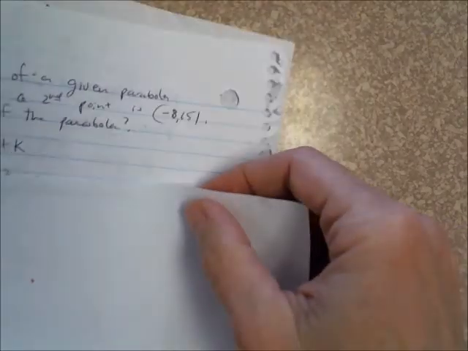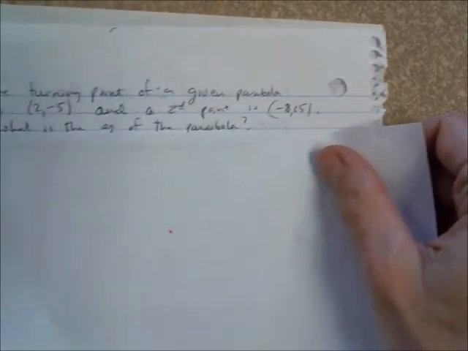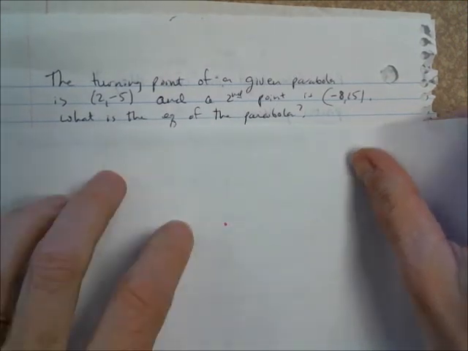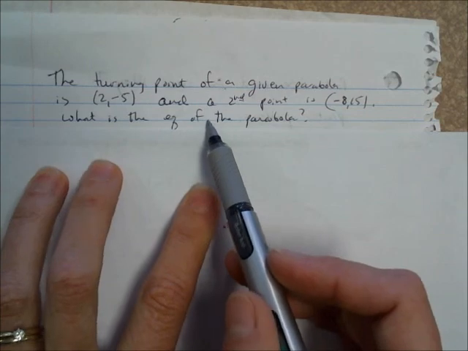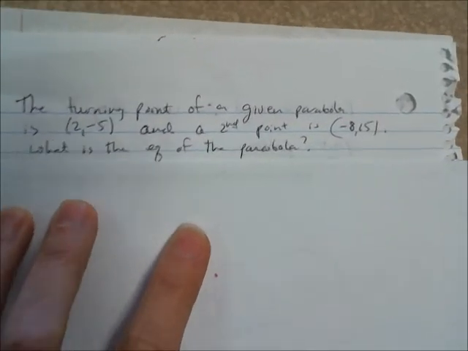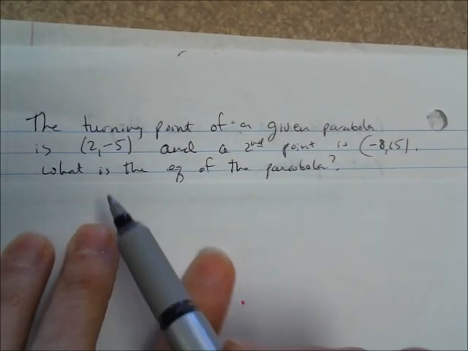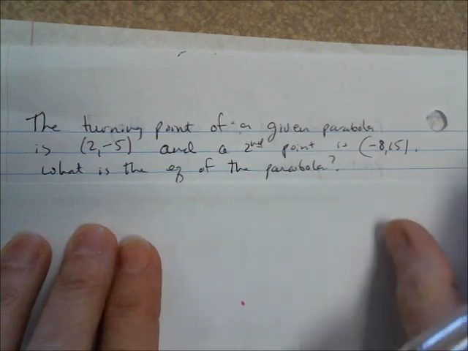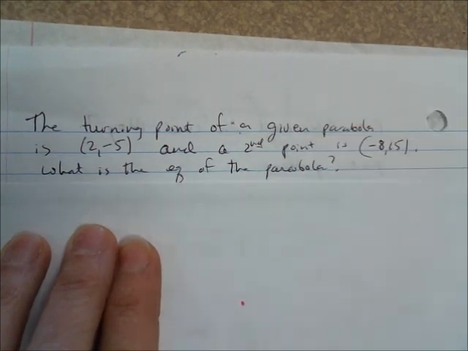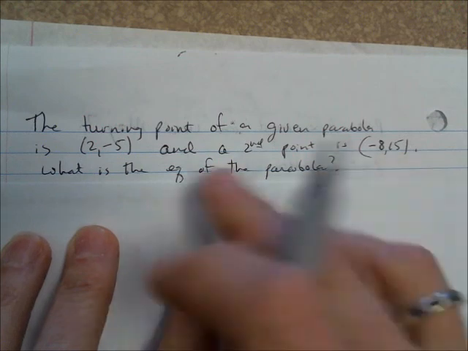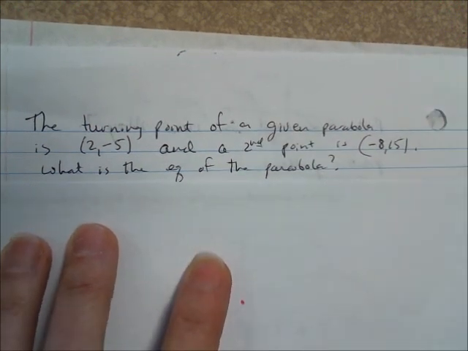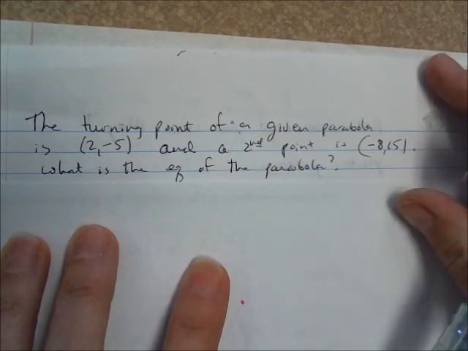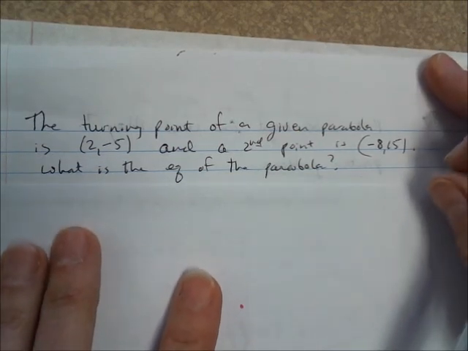The first question is this, what we did in class today. I give you a turning point of a parabola. So the turning point is (2, negative 5). And then a second point on this parabola is (negative 8, 15). I'd like to know what is the equation of that parabola. So my suggestion is for you to shut the video off right now and go look this up and see if you can remember how to write that quadratic equation. Or if you just like to listen to me, you can.